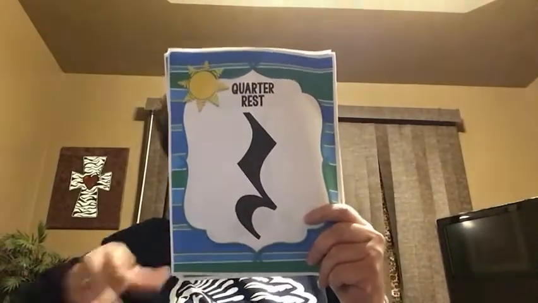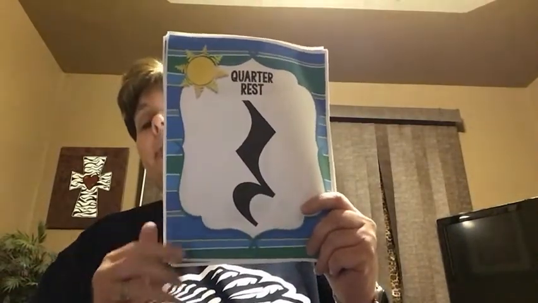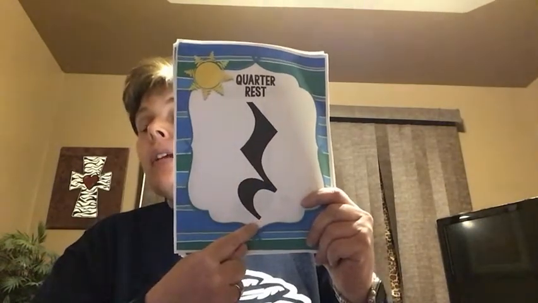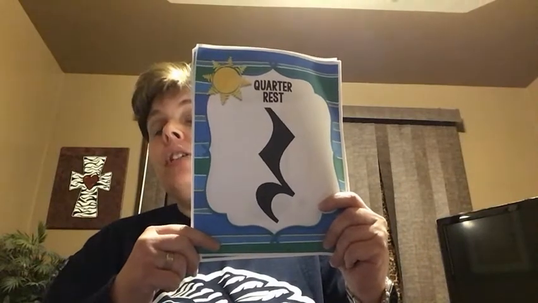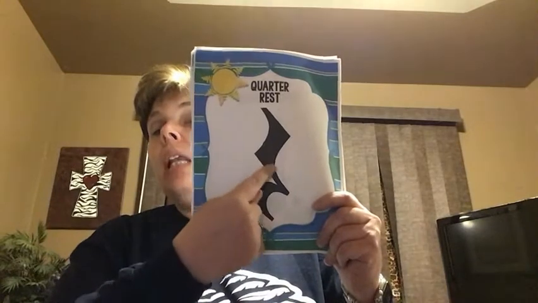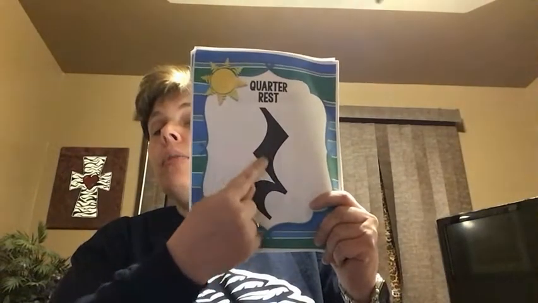And here is its buddy, the quarter rest. It too gets 1 beat, but it's 1 beat of silence. So when you're practicing rhythm flashcards and rhythm activities that I've put on our website, make sure you don't clap or make sounds on a rest.